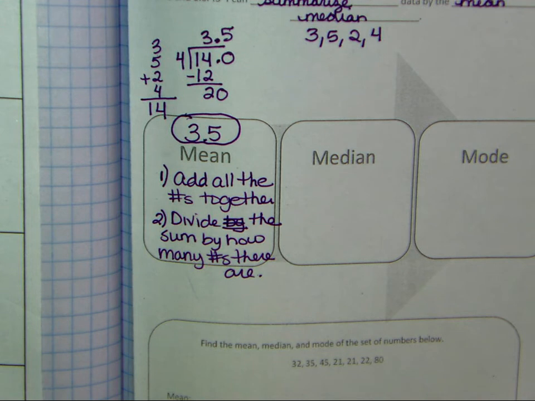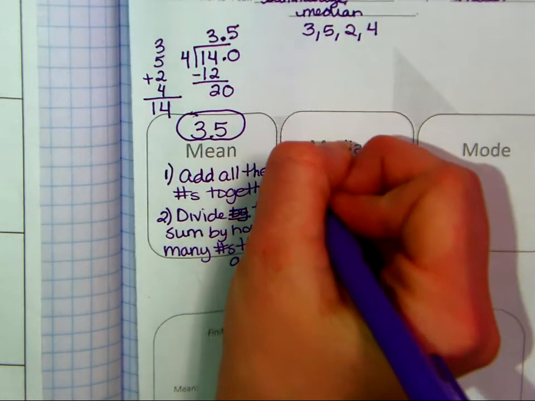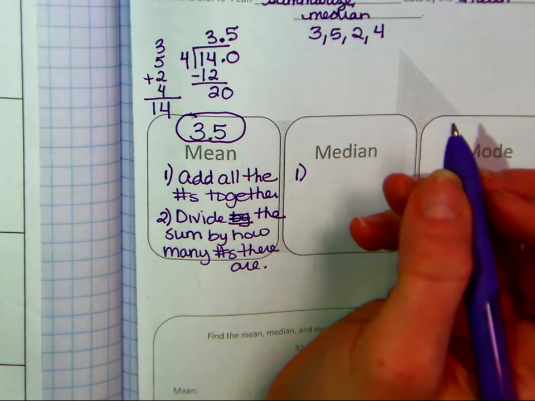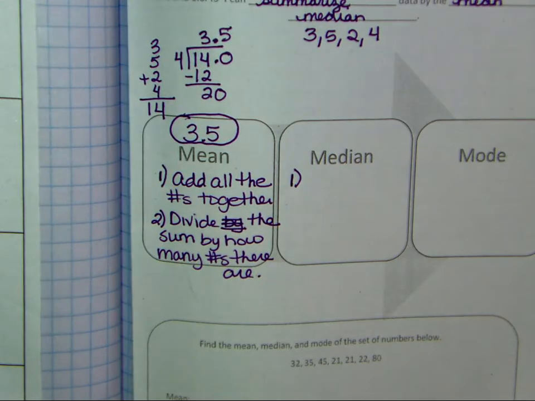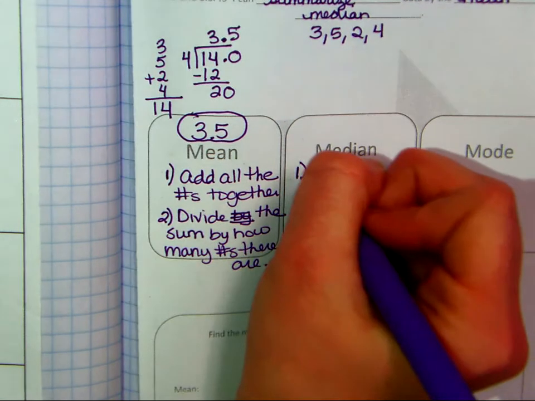So the next thing we're going to do is find the median. And just like when you drive down the freeway and you have a median, which is the middle of the road, have you ever seen that grassy part on the freeway that's in the middle? Median is another word for the middle. We're going to find the middle number. So the first thing we're going to do is, when we have a data set, we're going to put the numbers in order.